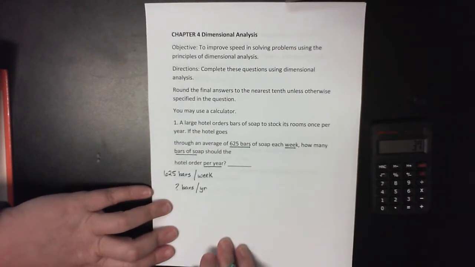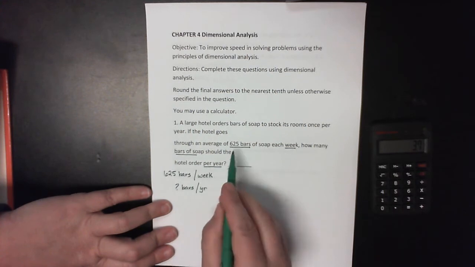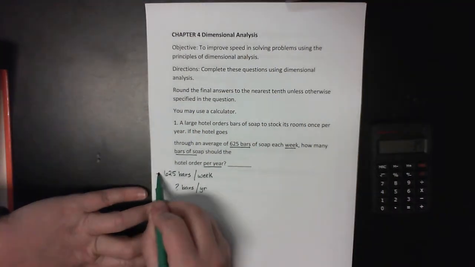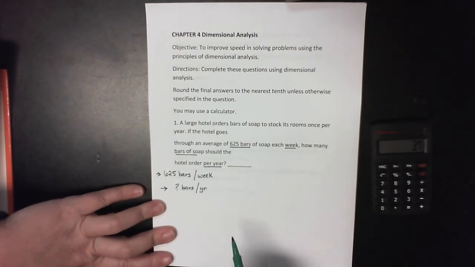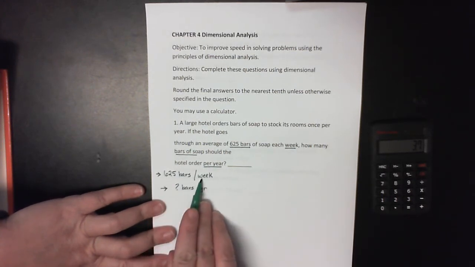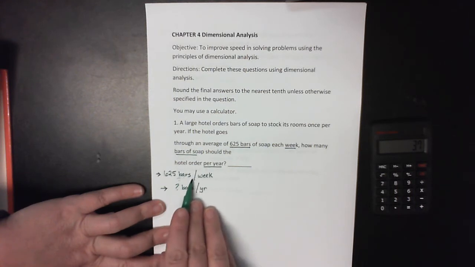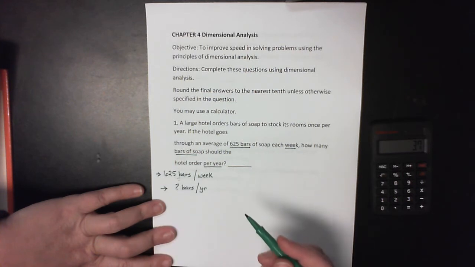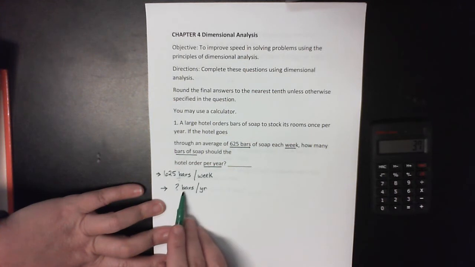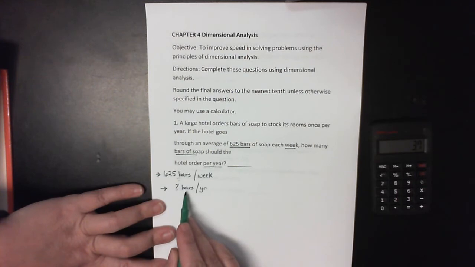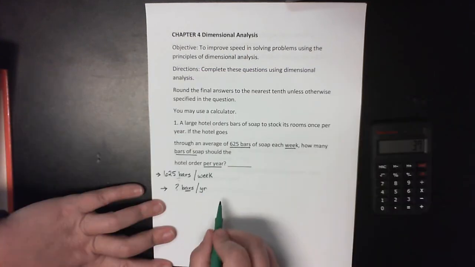So again, this is how I always do it, and you'll notice that I've written them kind of in fraction form. I use this terminology: this is a sentence, and this sentence cannot be manipulated in any way. So when we plug it into our dimensional analysis, you just can't pick and choose where these things go. So with dimensional analysis, again, I always write down what I'm solving for. In this case, we're solving for bars per year.